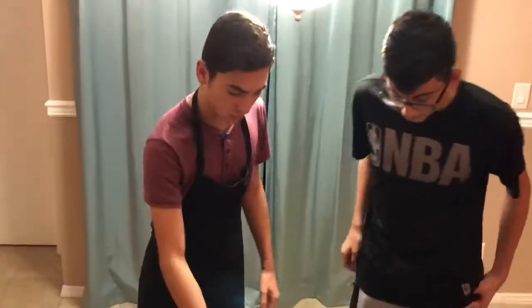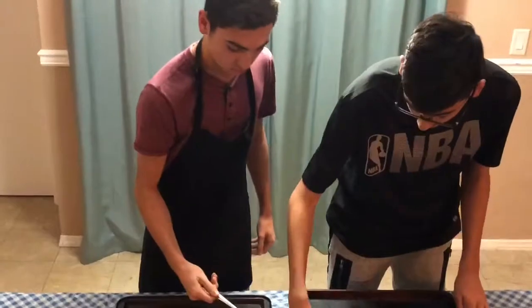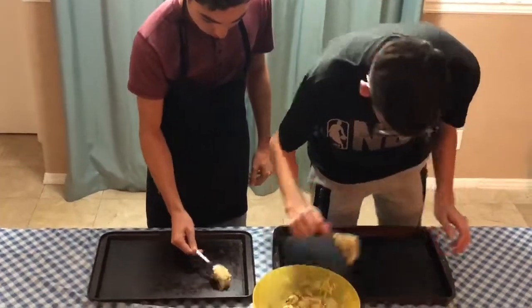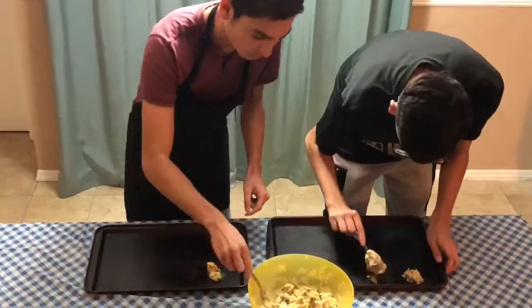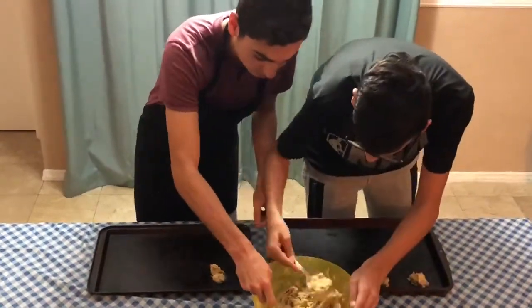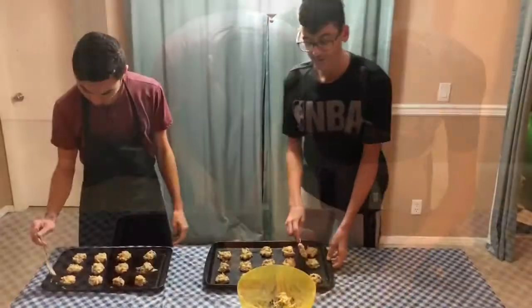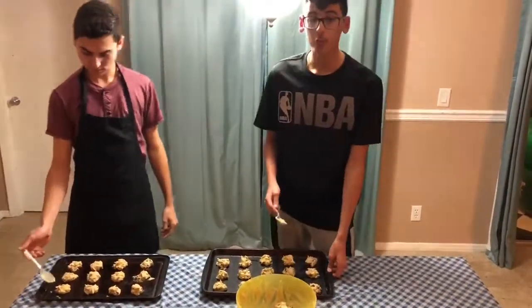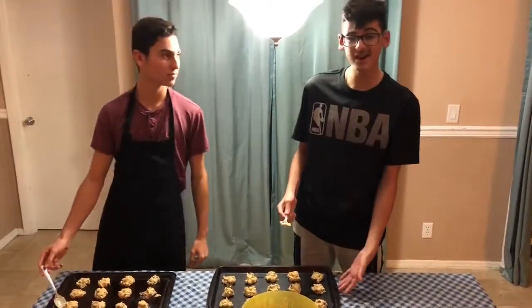We're gonna scoop up a teaspoon to make 2.5 inch cookies. So let's get started. Now that we have placed the cookies on a tray, we will put them in the preheated oven at 375 and let them cook for about 9 to 11 minutes.